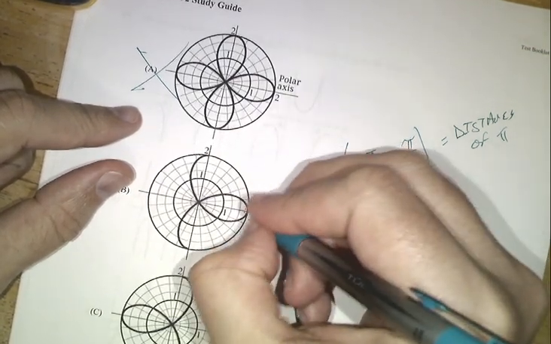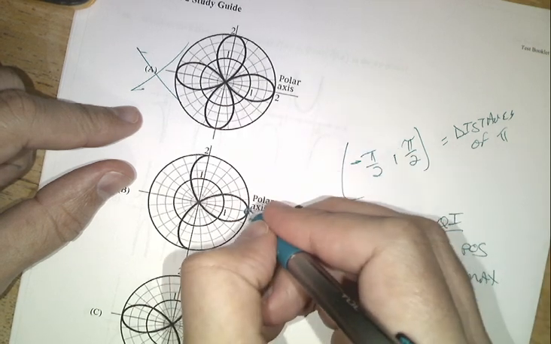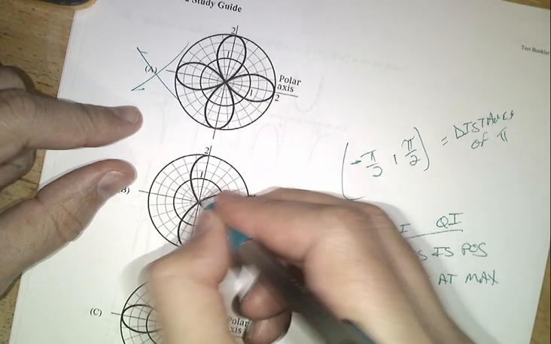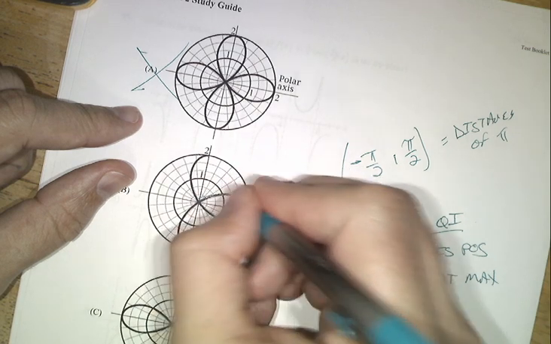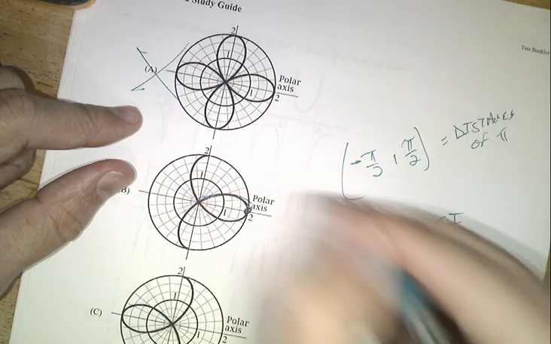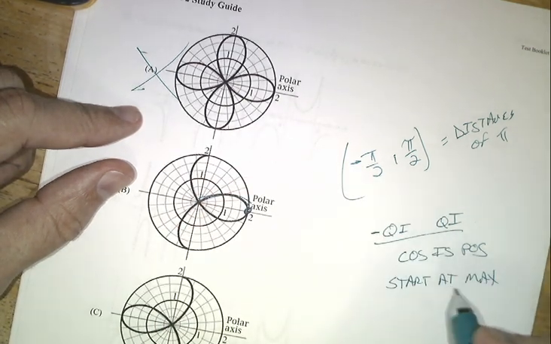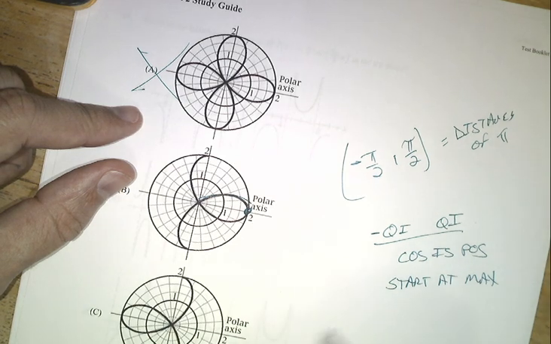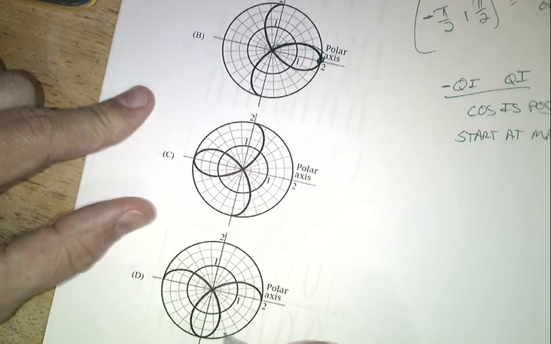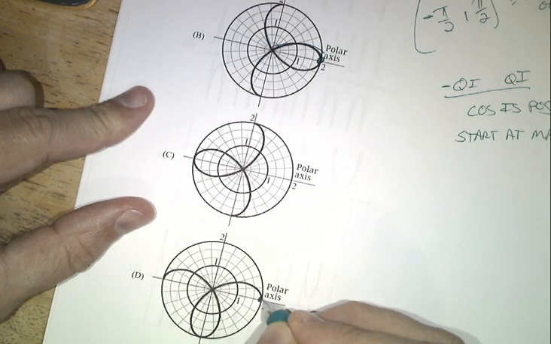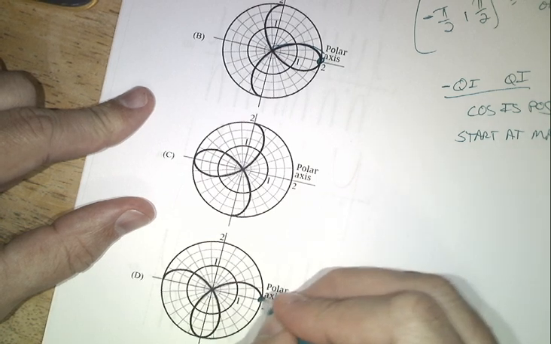So this one starts at a max, and that is your positive values right there. And then this one starts at a minimum. So not start at max, but it has to cross this point.